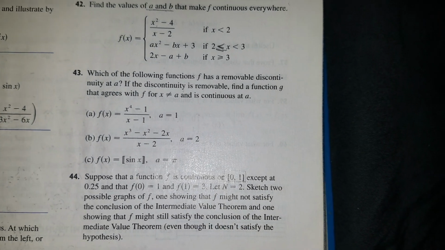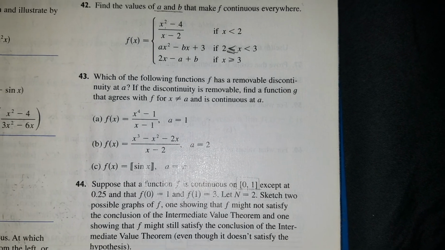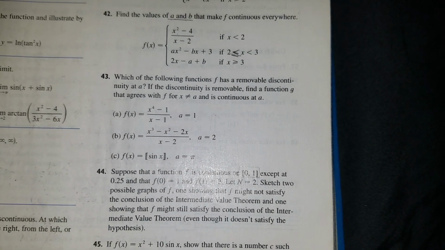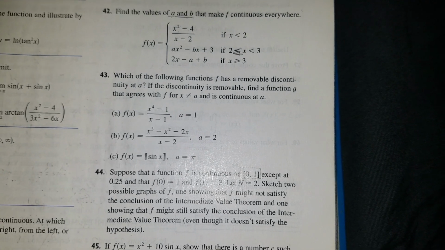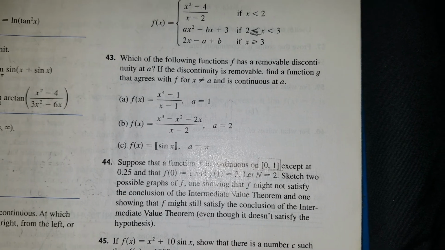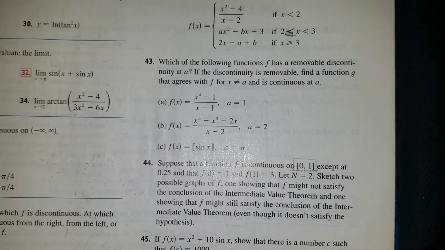Let n equal 2, and so n equals 2. Sketch two possible graphs of f, one showing that f might not satisfy the conclusion of the IVT, and one showing that f might still satisfy the conclusion of the IVT, even though it doesn't satisfy the hypothesis. So we'll start with what we know.